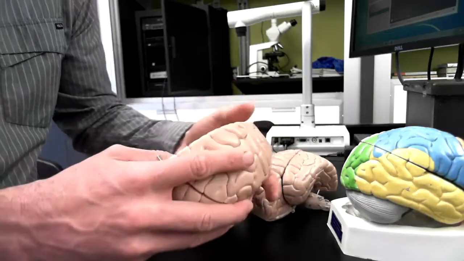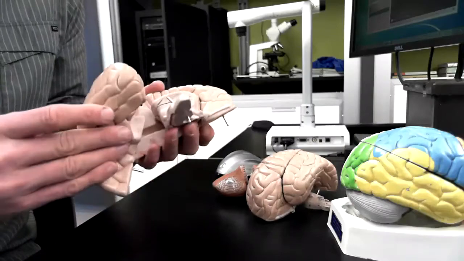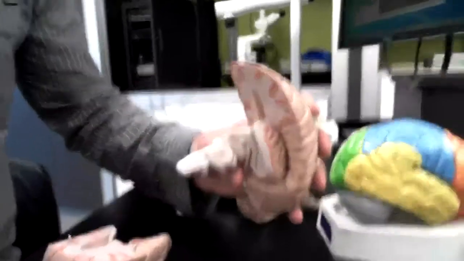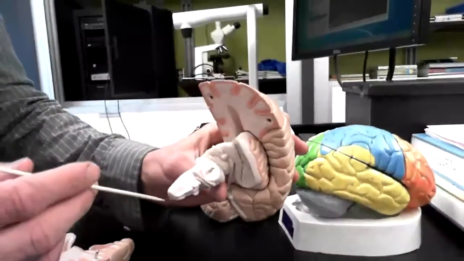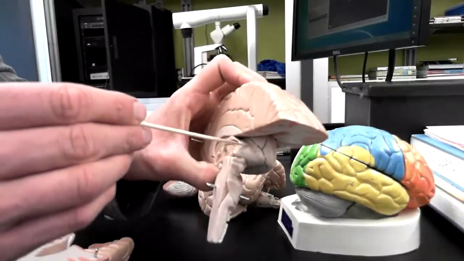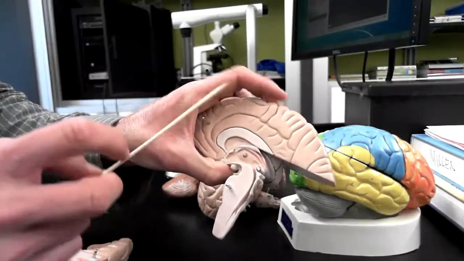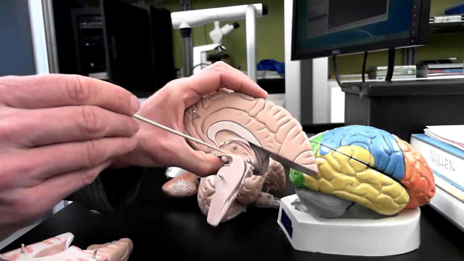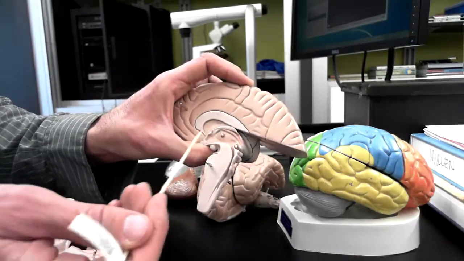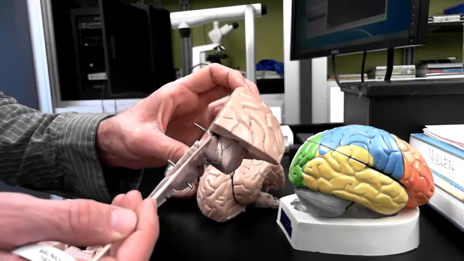Let me see if I can get up in here. This is going to be tough, but again, the sheep brain is actually really good for this. But that's a thalamus there, and then there's a thalamus on the other side, and it's separated by what we call the third ventricle. So this space right there is called the third ventricle. It's filled with cerebral spinal fluid, and on each cerebral hemisphere, there's a thalamus, and that represents a thalamus right there.